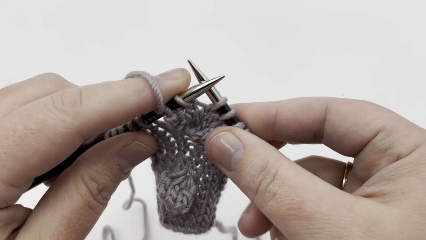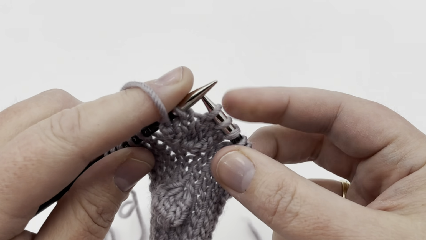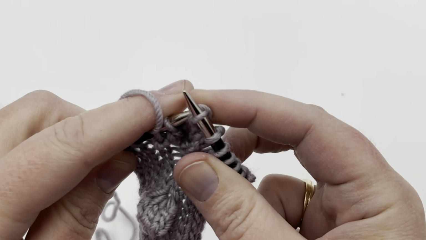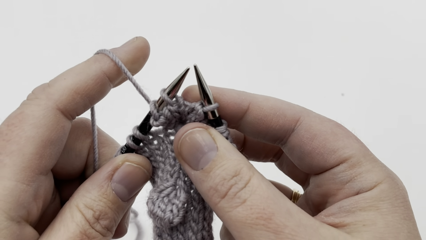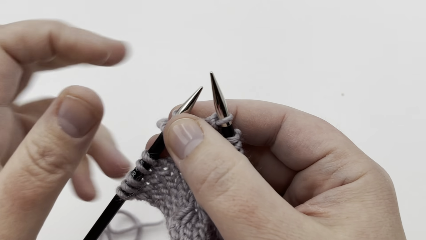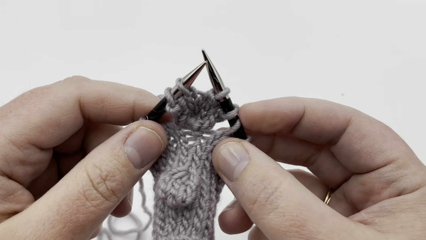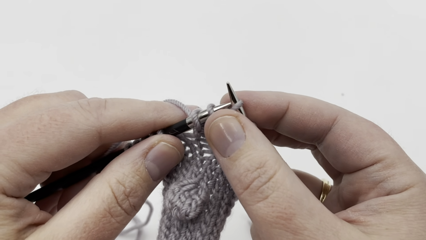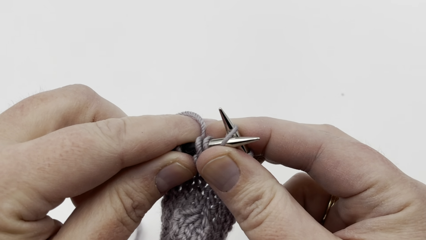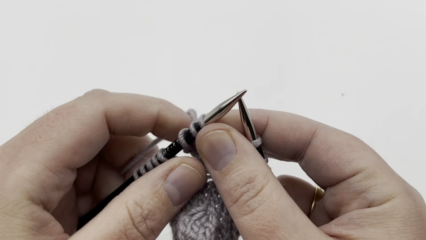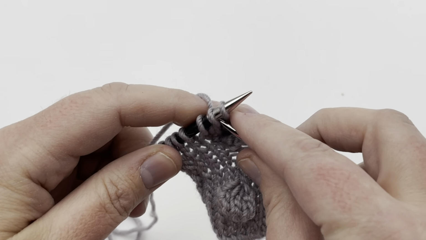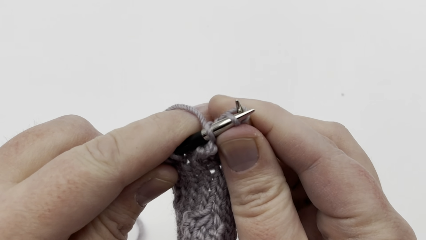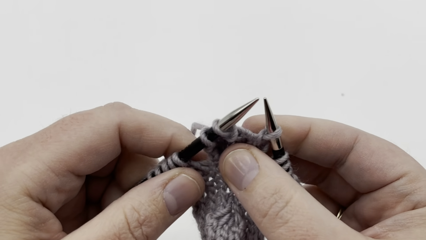Okay, and then working on this opposite needle here, we're going to pass the second stitch over the first stitch. Okay, and that is going to bind it off. And then we're down to 4 stitches total. We've got 2 on each needle. Now this is our center stitch. We're going to take that stitch and move it over to this other needle, and we're going to pass over 1 stitch. Okay, and now we have 2 over here.